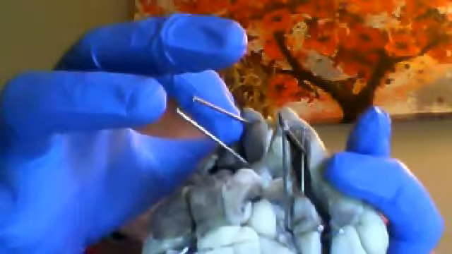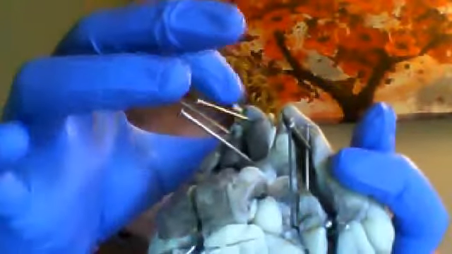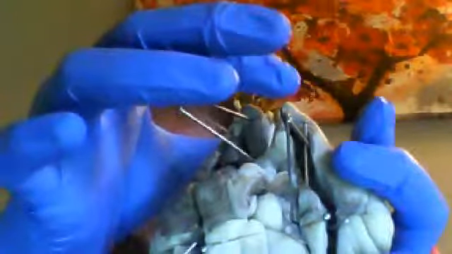Now, the ascending aorta, you might not be able to see it on here, but the ascending aorta is going to be this part, and it should branch off or actually have more of an arch to it, but it wasn't included in this heart that I have here. The aortic arch typically has three major vessels.